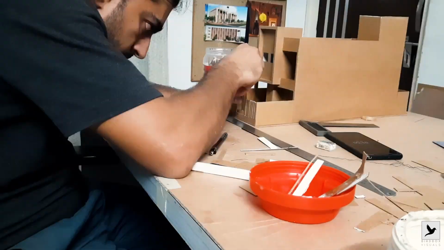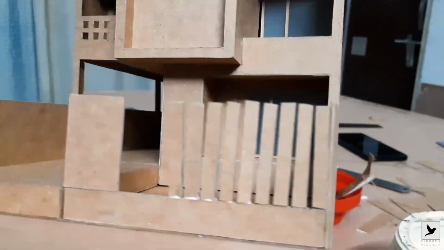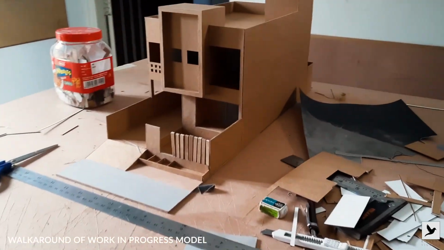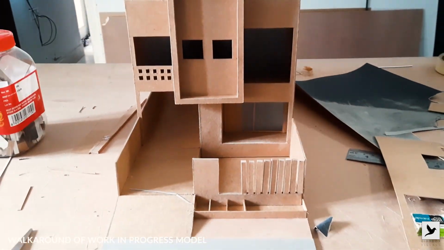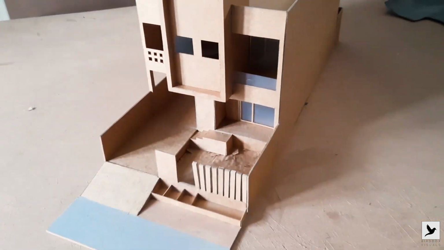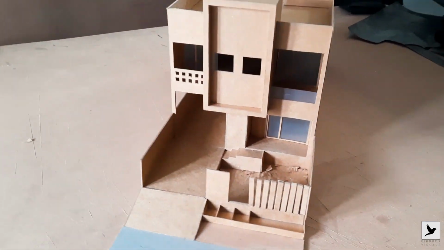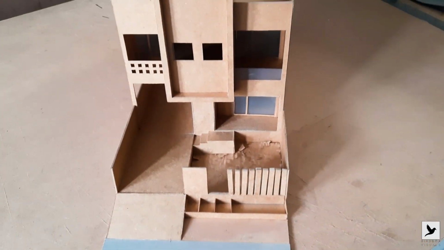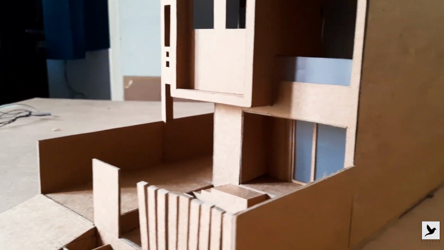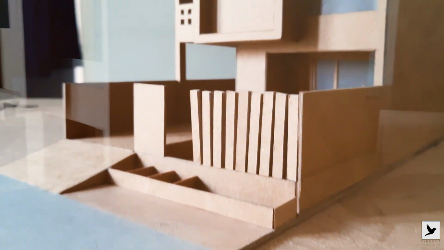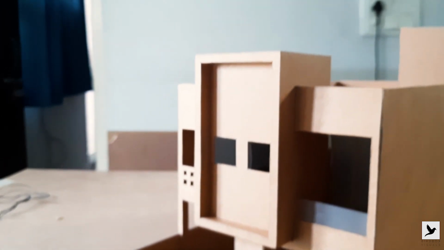And now we can see we are adding these columns one after another after measuring the heights of these columns. Now we can see the basic framework of the model is almost complete. We have added small details like the staircase and front planters into the model, and we also added a small room on the terrace and a skylight on the top. And these are some basic shots of the incomplete model, which are work in progress shots.